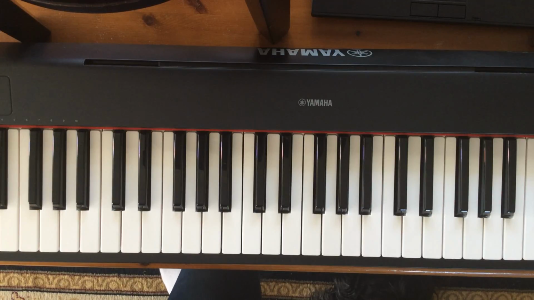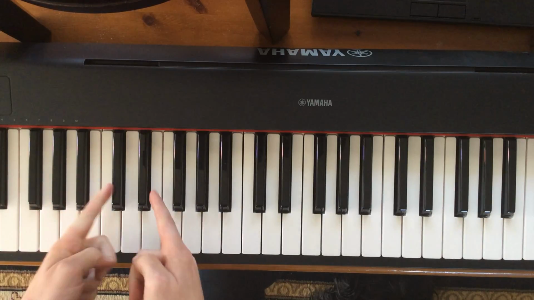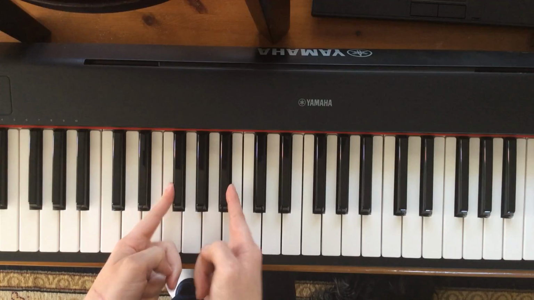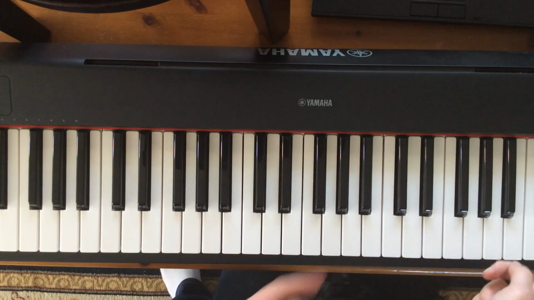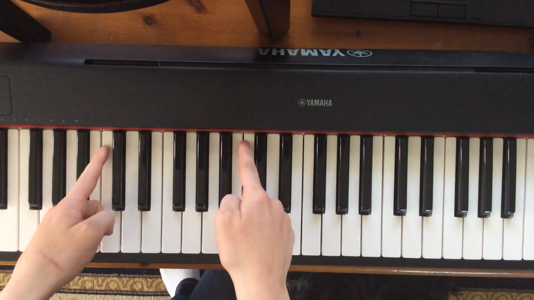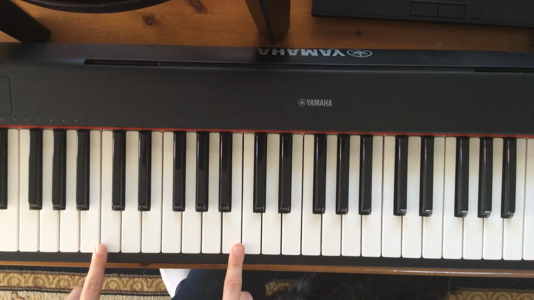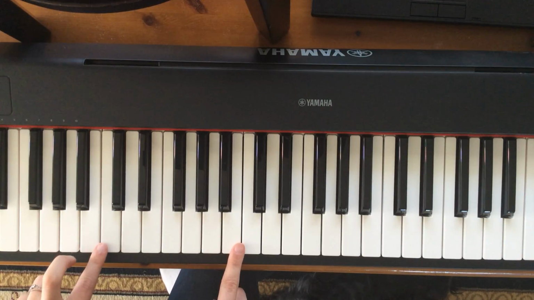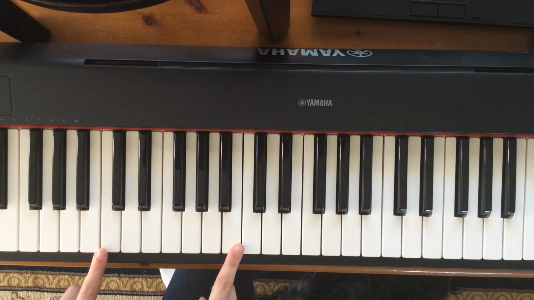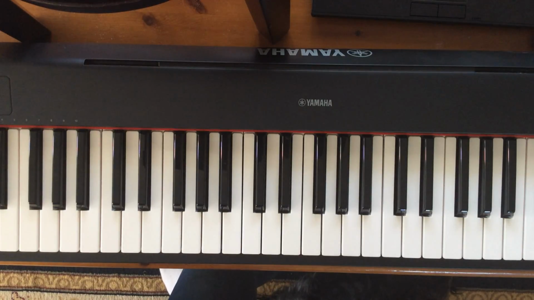So on the keyboard or piano, one octave has 2 black notes and 3 black notes, and they keep repeating 2, 3, 2, 3. So this right here is one octave, so it goes from A to G, and then it repeats again, A to G, A to G, and that's lots of octaves.